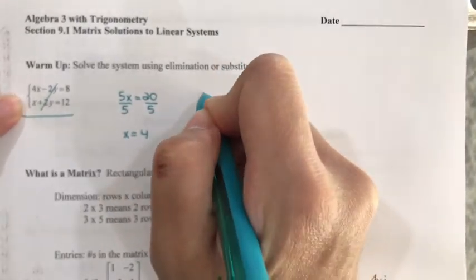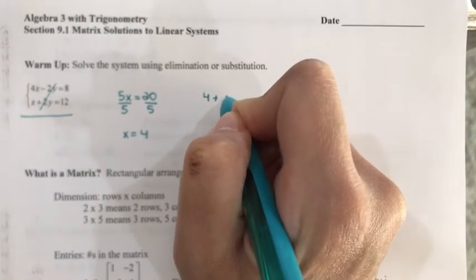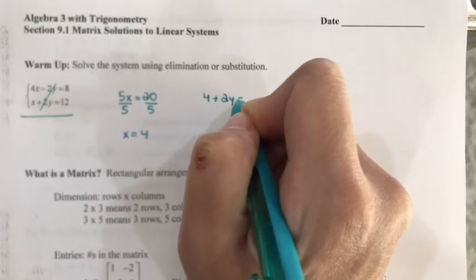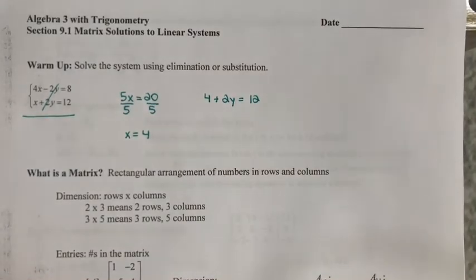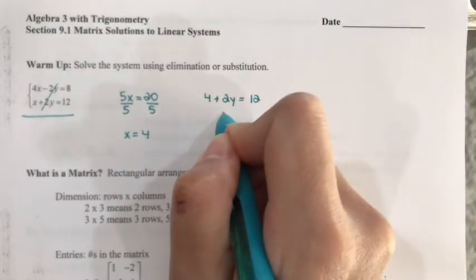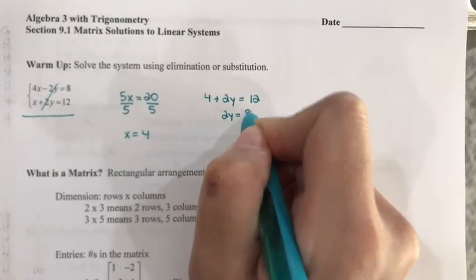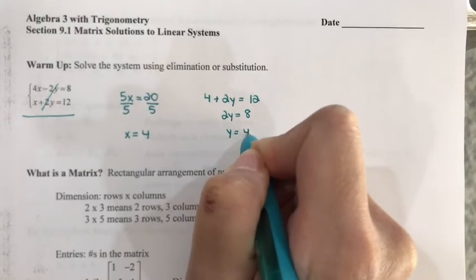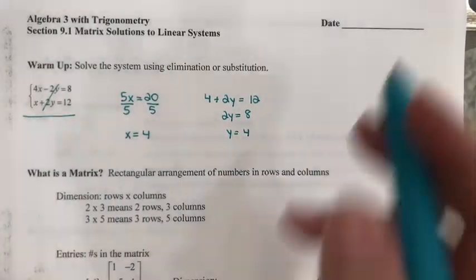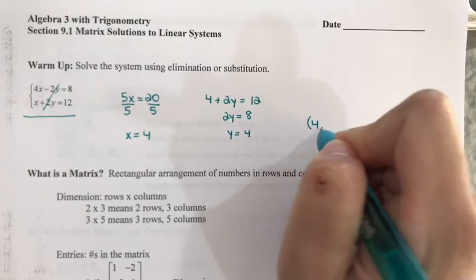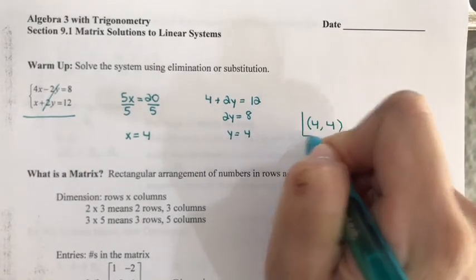So we've got 4 plus 2y equals 12. Solving for y, we get y equals 4 as well. Okay, so kind of a straightforward system here. We've got 4, 4 as our final answer.